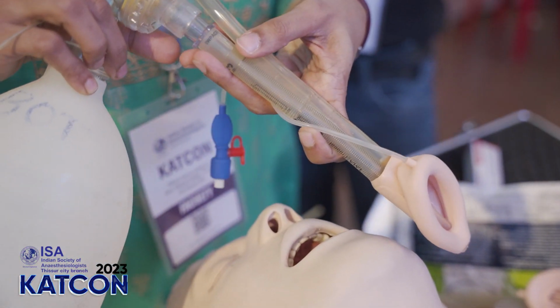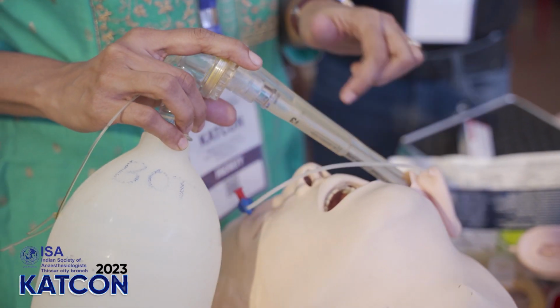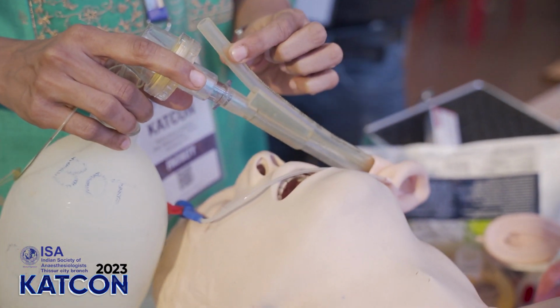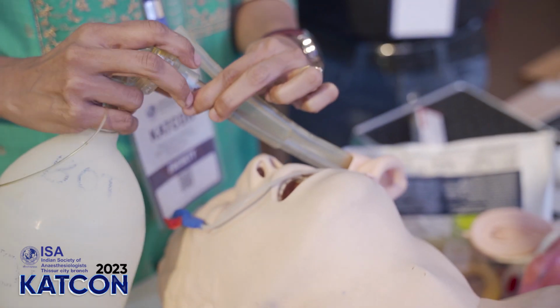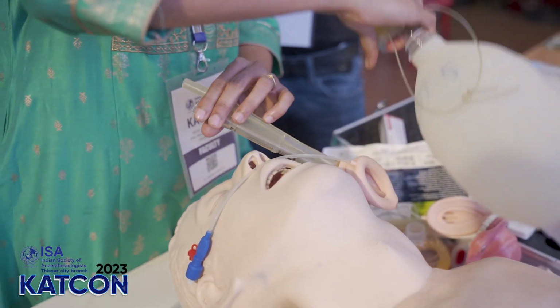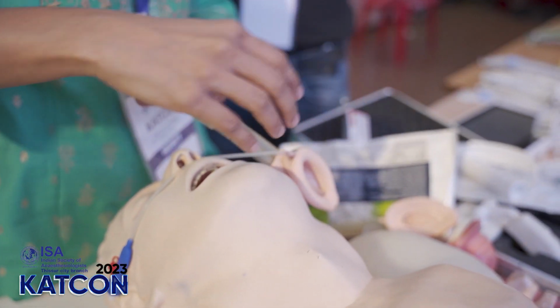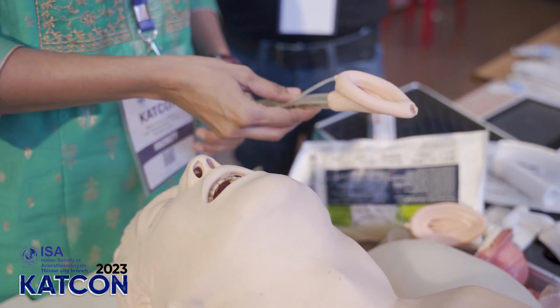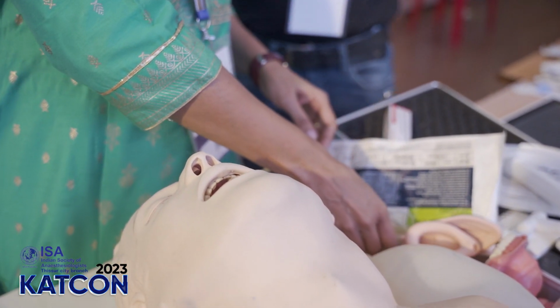LMAs are very important because if you are not able to intubate the patient, the next step in the difficult airway algorithm is LMA. So make sure that whenever there is GA happening, an LMA is available very close to you.